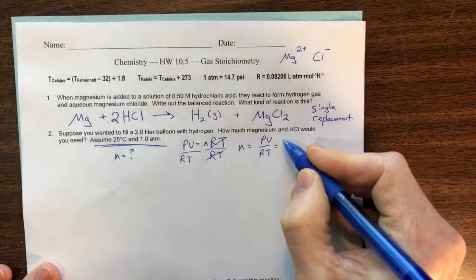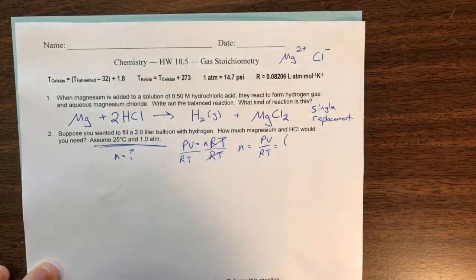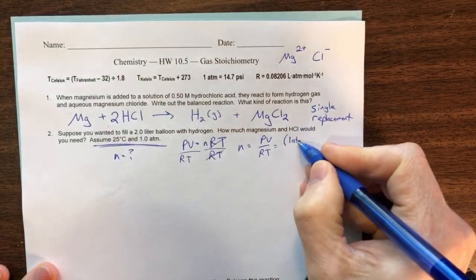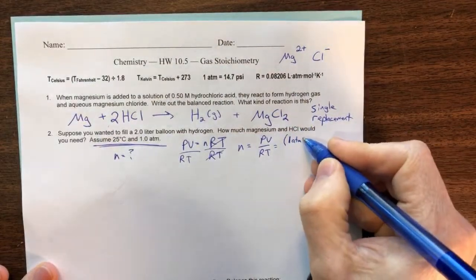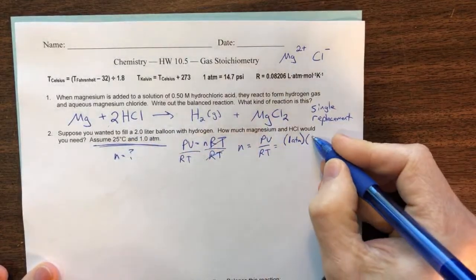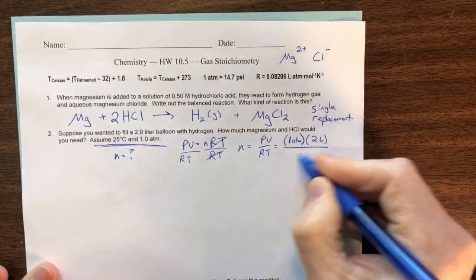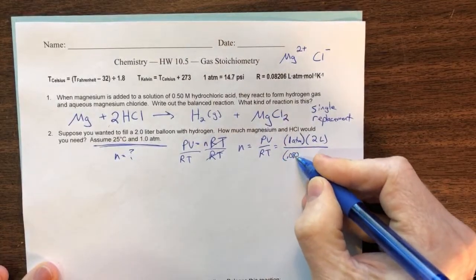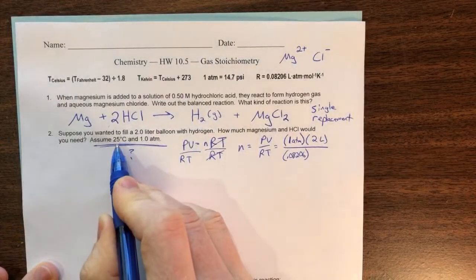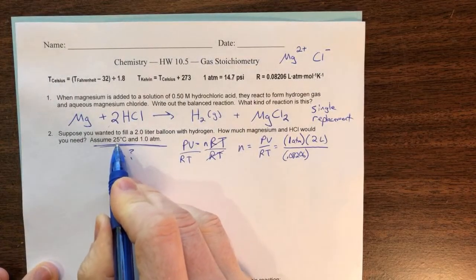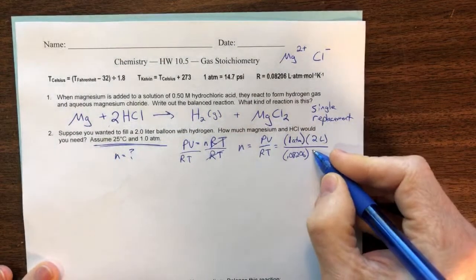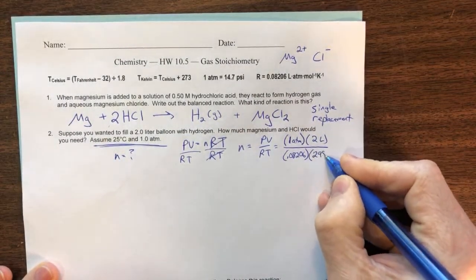N is going to be your pressure, which is 1 ATM. Volume is 2 liters. R is 0.08206. And temperature, we said, is 25 degrees Celsius. 25, we need to convert that into Kelvin. So 25 plus 273 is 298.